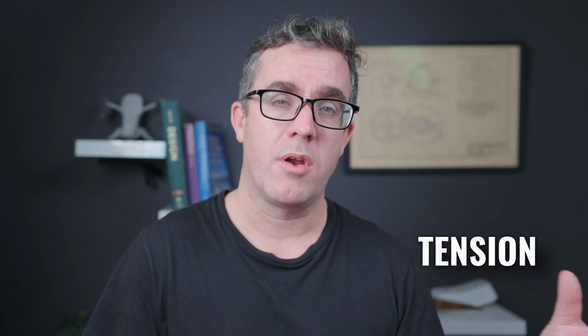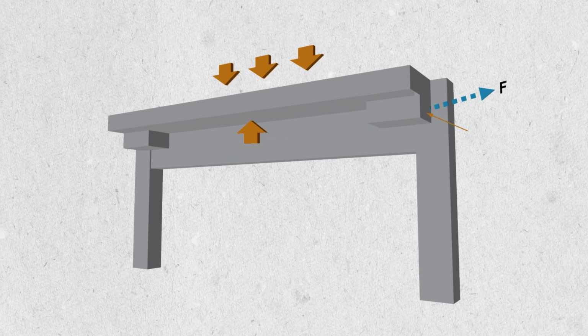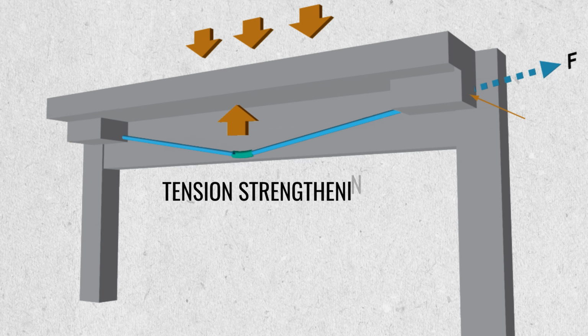Now, bending actions are quite simple. Potentially you only need tension on one face and compression on the other. So if you're always going to have a bending action, potentially you only need to apply the tension loads on one side of the structure and put tension strengthening on that.